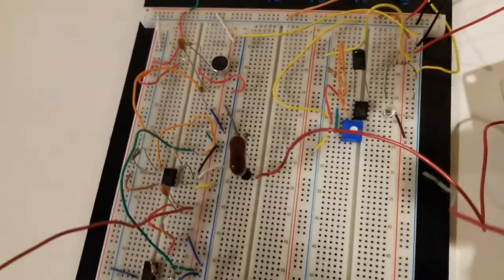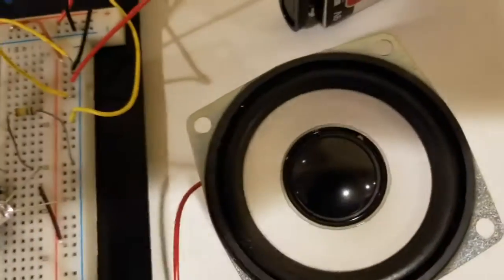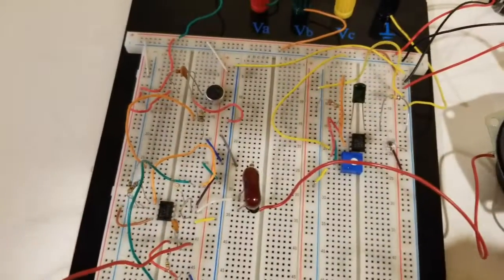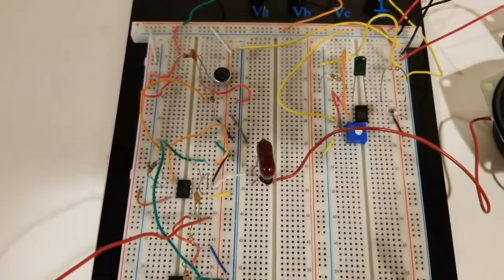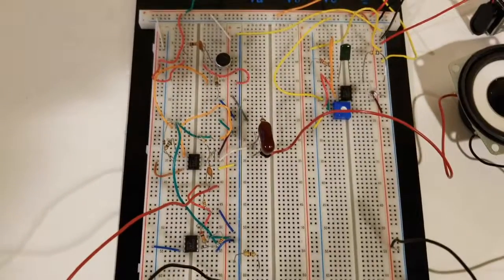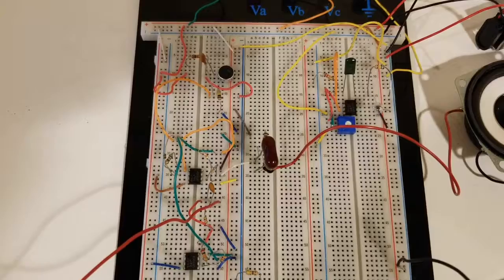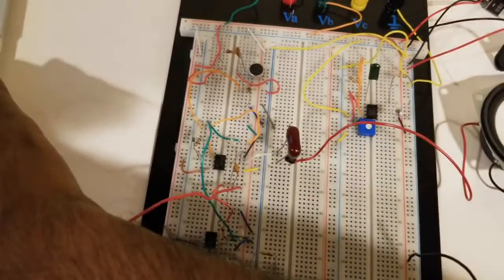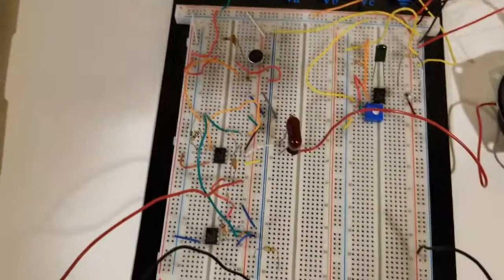If I put that where the positive input of the laser was supposed to go, you can clearly hear audio coming out of it. So audio is being transmitted from the laser, but it's just not being received and amplified enough by the receiver circuit. But overall, the circuit does work. We were able to transmit audio and we're able to receive it. So overall, this is how the circuit is able to work.